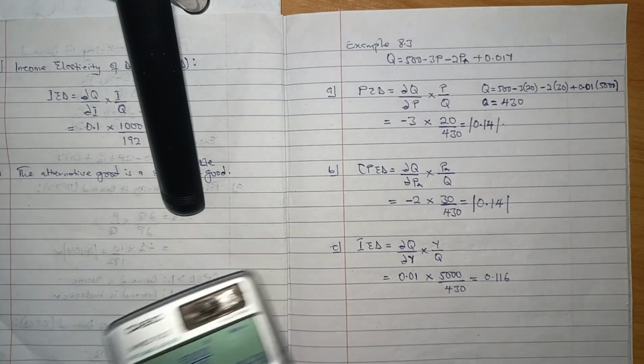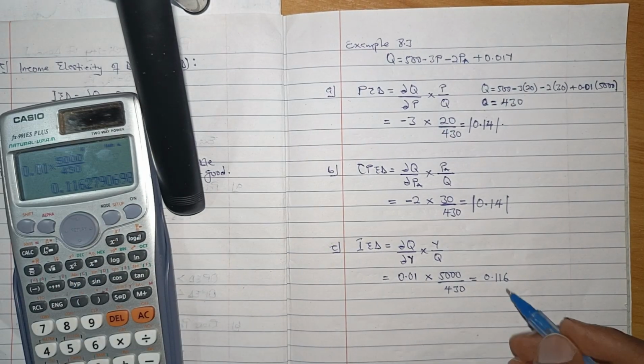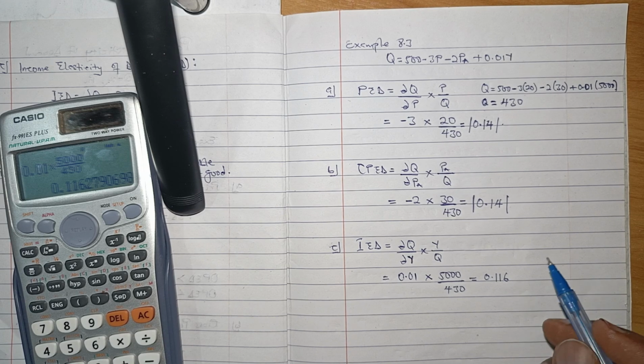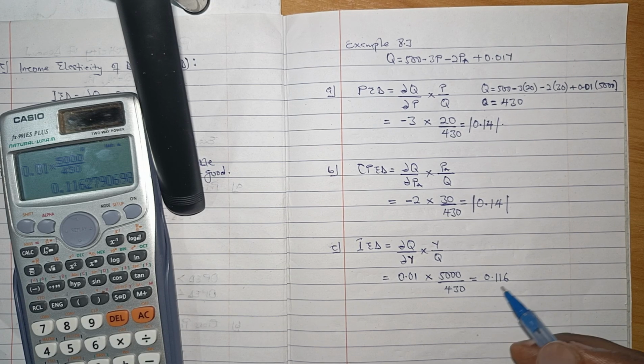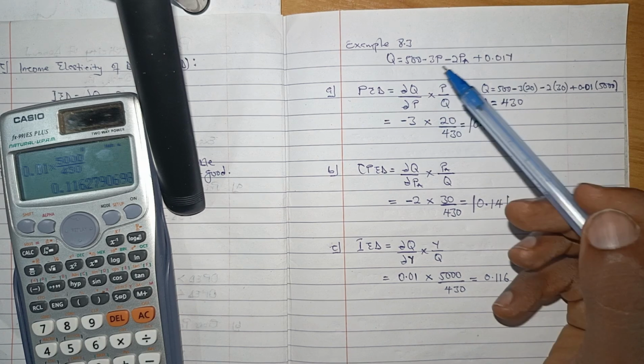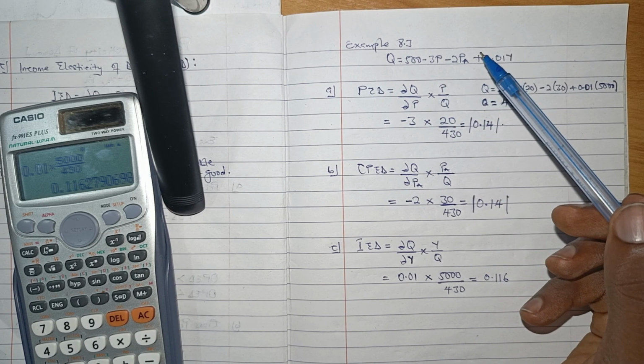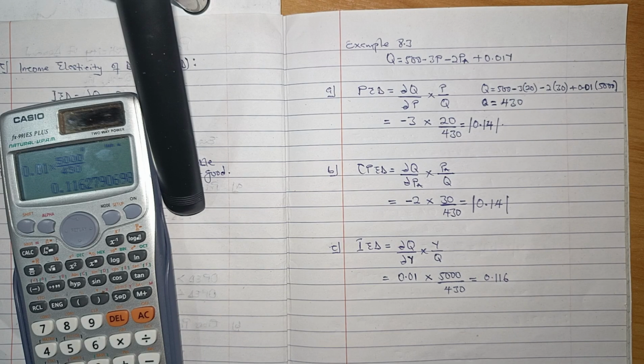When income elasticity is positive, we can say that the good that we are looking at is a normal good, which means when income increases, demand also increases. That is basically what it means.